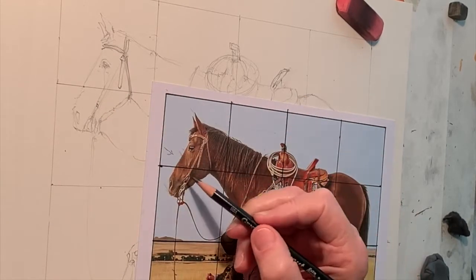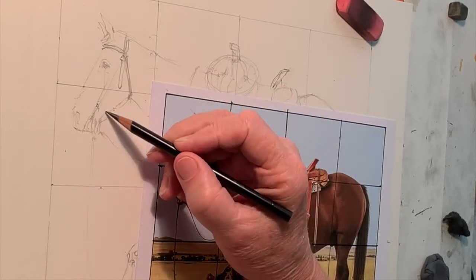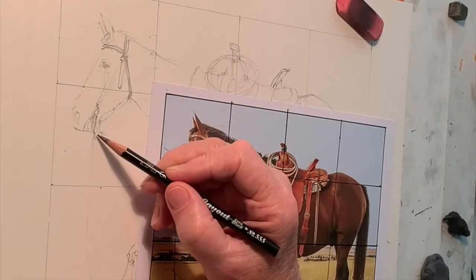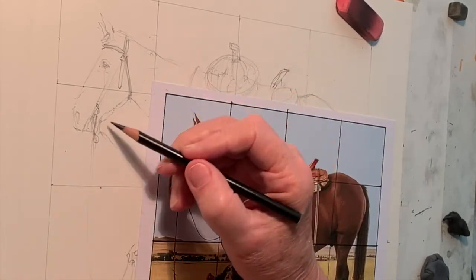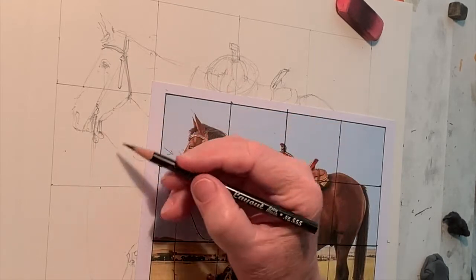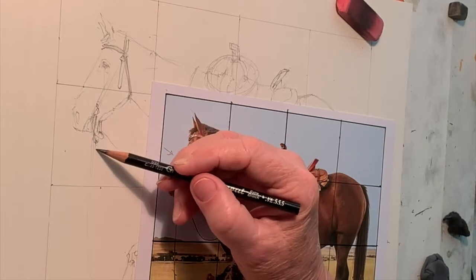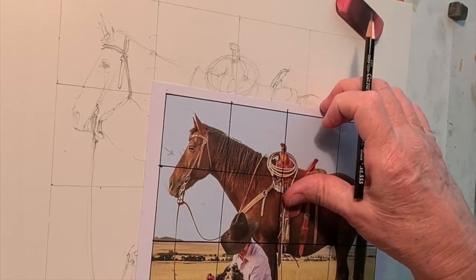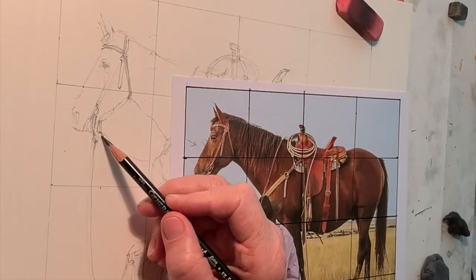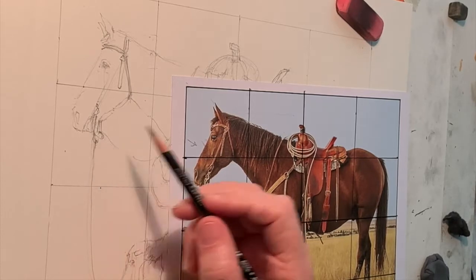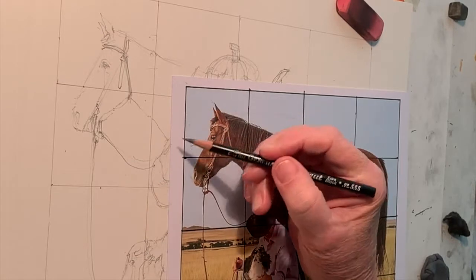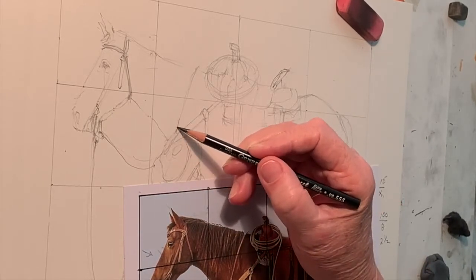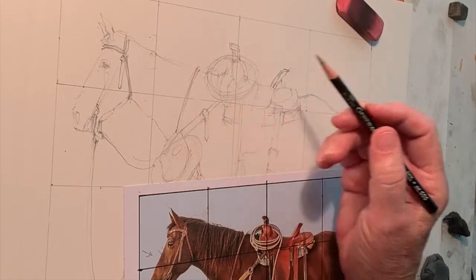And then there's some hardware in here. The bit is kind of in like that, and then it sort of curves around like this. It's got a big loop there. And then the other side of the bit is back over here, and it's got a big loop. Now we've got a part of the reins come down here, all the way down to there and up to the hand right here, the rider's hand. And this little bit of the reins here comes over and touches the hat right there, and then it goes from here up and over the neck of the horse. Just put that in there like that.